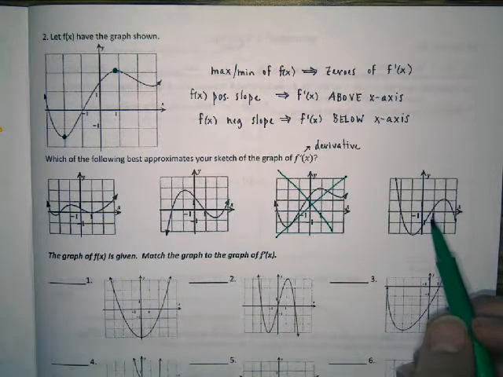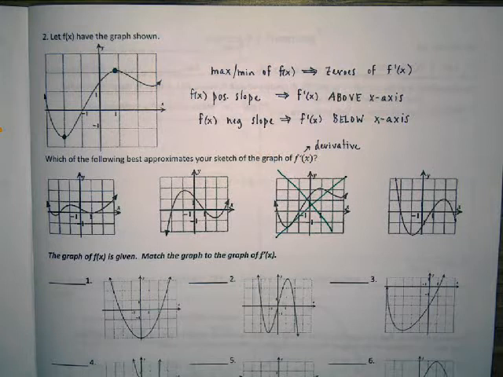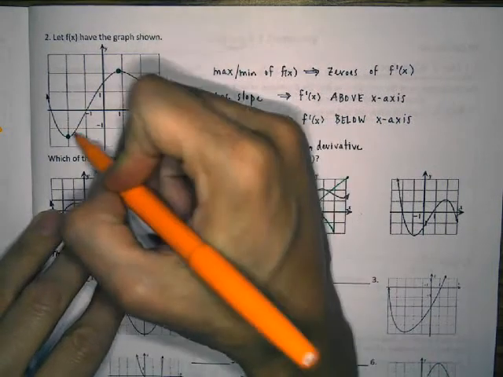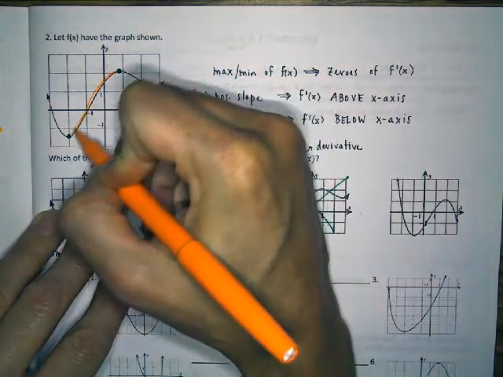So again, I'm going to keep that option for now. So we've been able at least to eliminate one choice by looking at those zeros. So now I'm going to pay attention here to the slope of my graph of f of x. So I know that in between those two zeros, this has a positive slope.